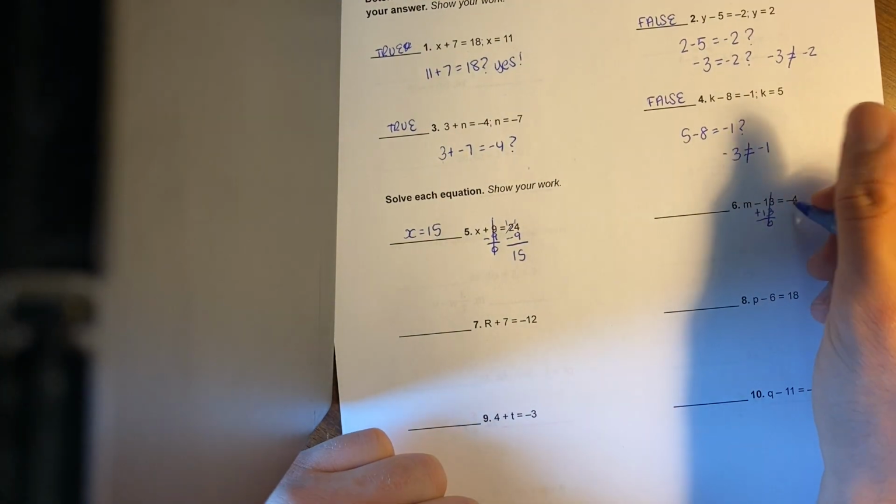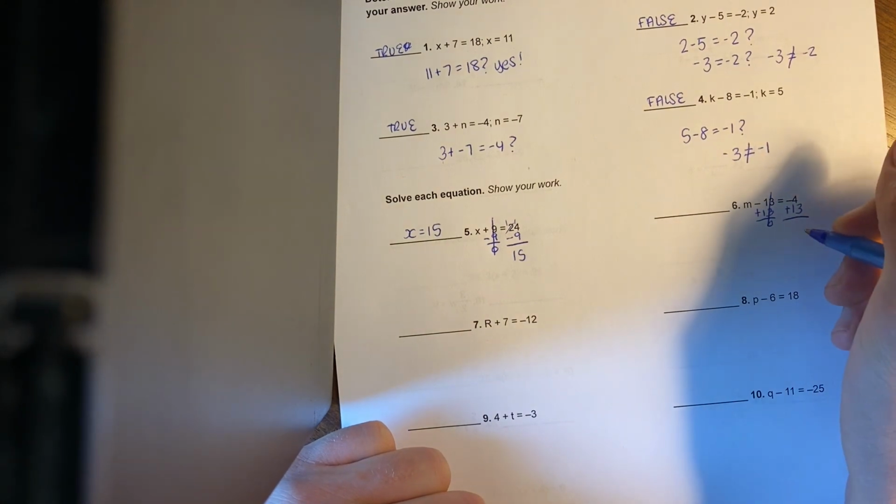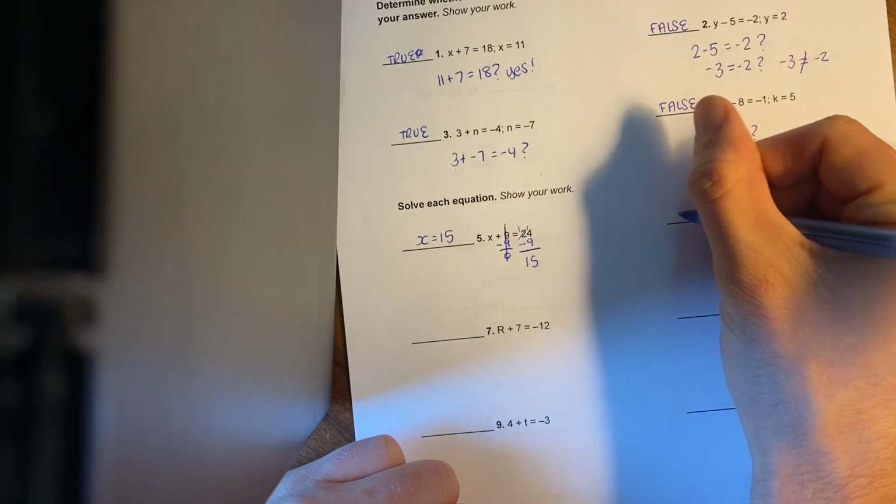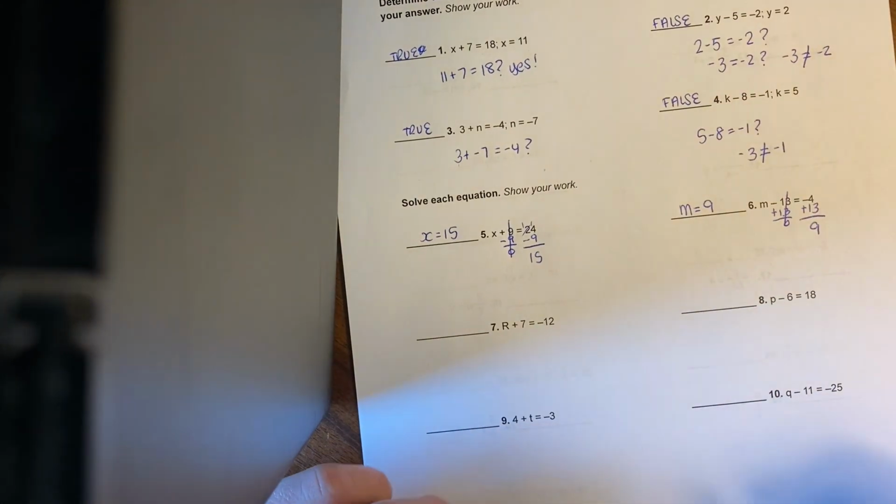We don't need to. But if we do plus 13 there, we must also do plus 13 over here, which will get me 9. So my answer is m equals 9.